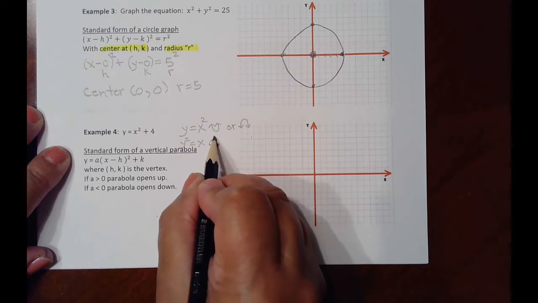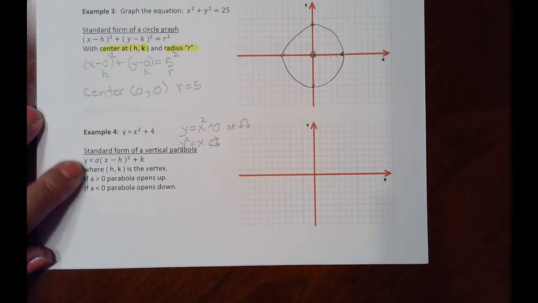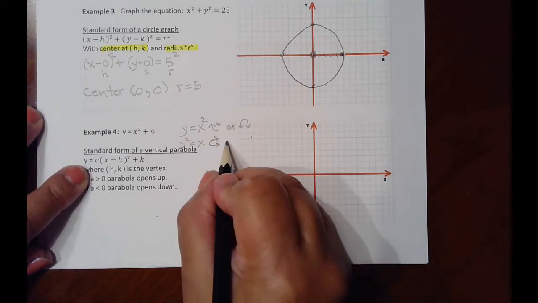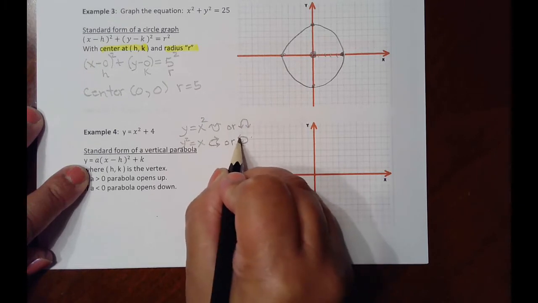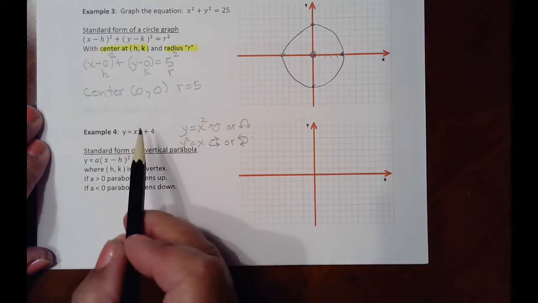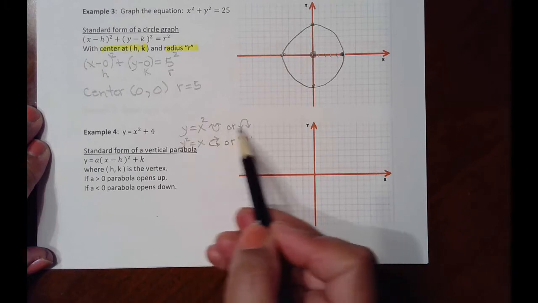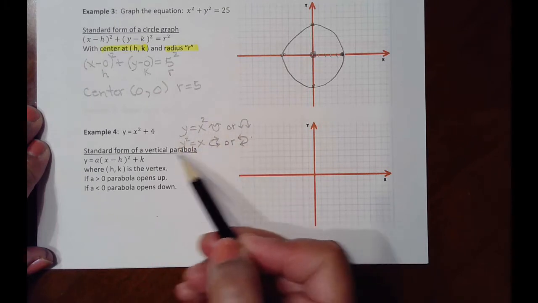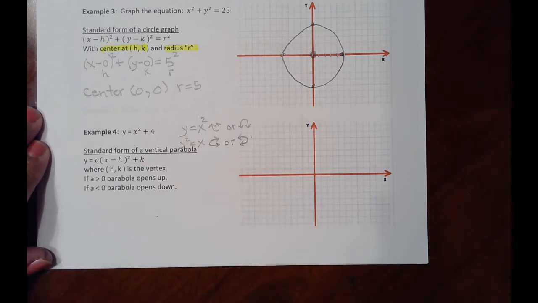And depending on what the coefficient of the squared term is, that's what tells you whether it opens left or right. Now we are specifically looking at vertical parabolas here, and that's what this example is about. When the square is on the x, it's either an upward or a downward parabola. Those are referred to as vertical parabolas, whereas these are horizontal parabolas, and they're not even functions.